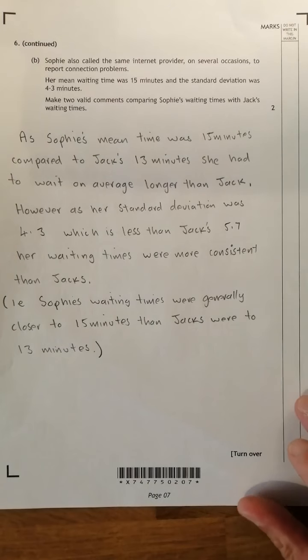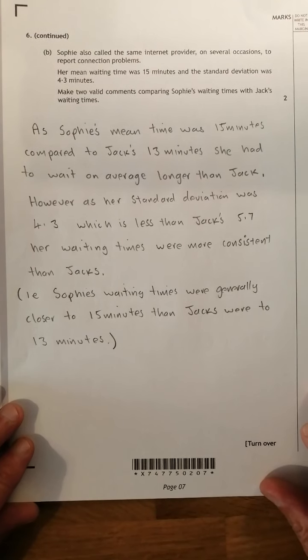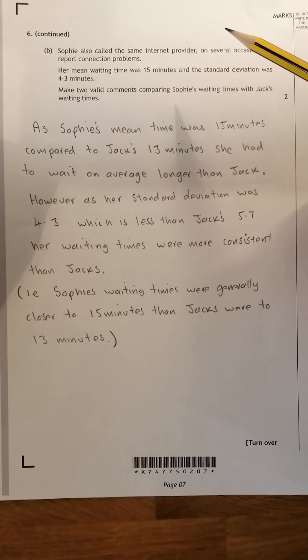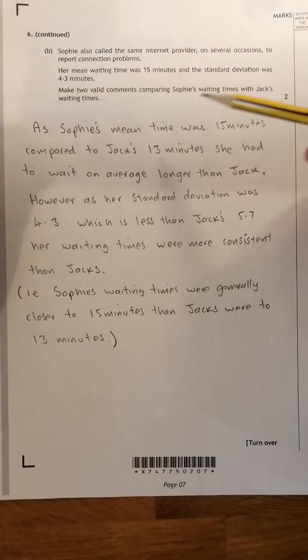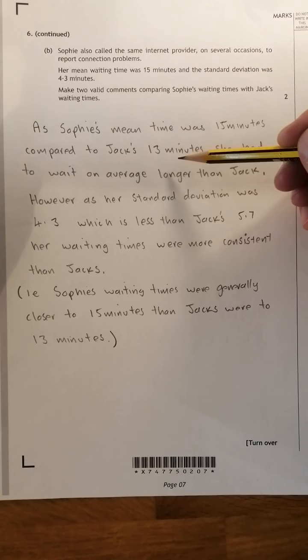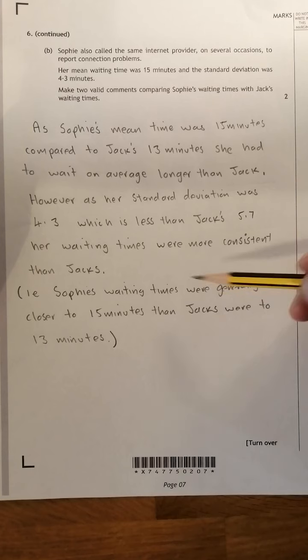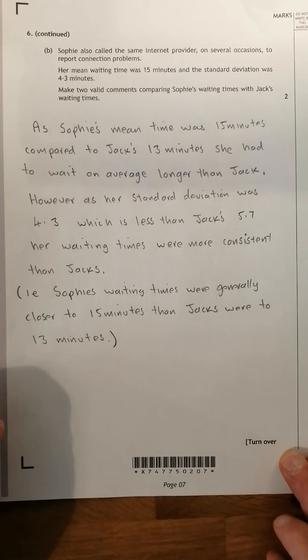And for 6 part B, you're asked to make a comparison between Jack's times and Sophie's times. Sophie's mean waiting time was 15 minutes and the standard deviation was 4.3. So because Sophie's mean was 15 minutes compared to Jack's 13, she had to wait on average a little bit longer than Jack. However, as her standard deviation was 4.3, which is less than Jack's 5.7, her waiting times were generally more consistent than Jack's. Okay, and that means that her times are generally closer to her mean of 15 minutes than Jack's were to his mean of 13 minutes.